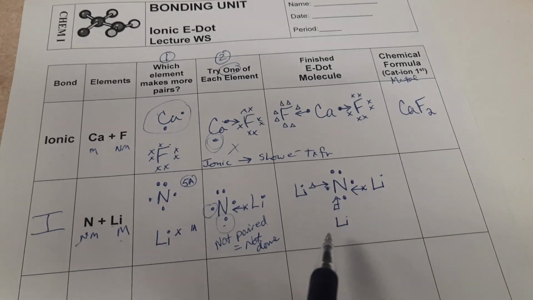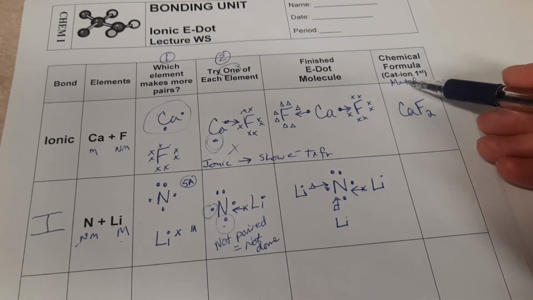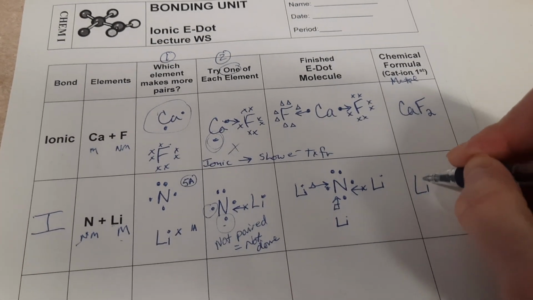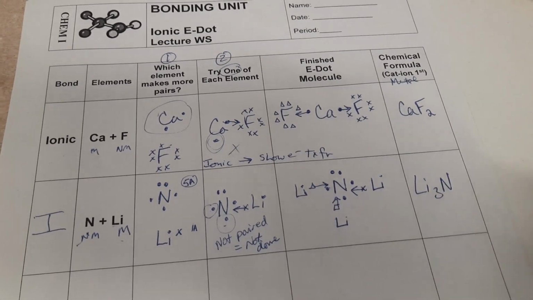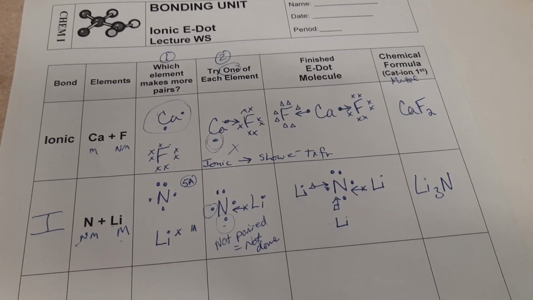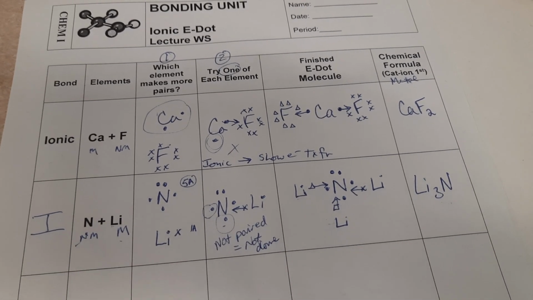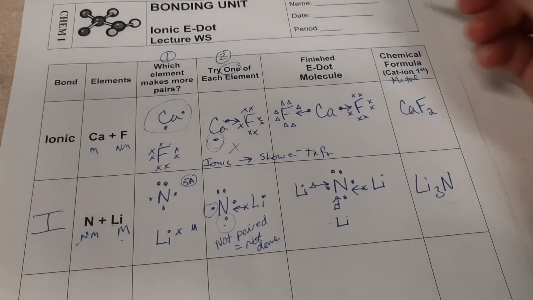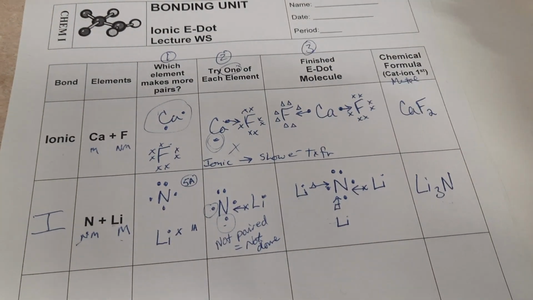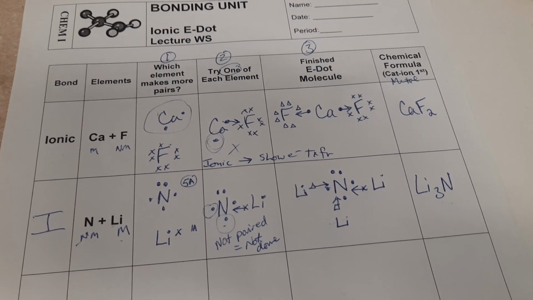Okay. So in our formula, we have to have our cation or our metal first. So lithium, 3, and only 1 nitrogen. So 3 lithiums, 1, 2, 3, 1 nitrogen. So Li3N. So that is finding a formula using E dot. Now you can use your canceling of charges just to check yourself, make sure you have the right numbers of each. I'm going to do the 2 others, but I'm going to stop this video right here.